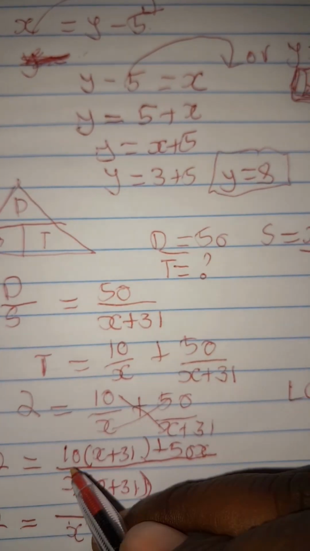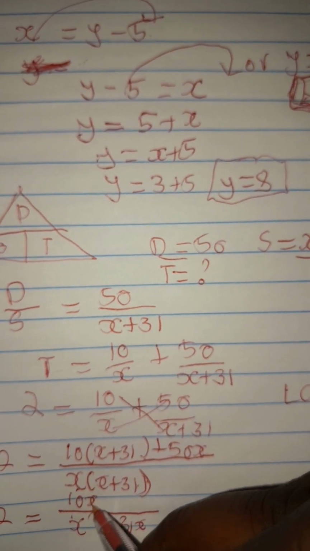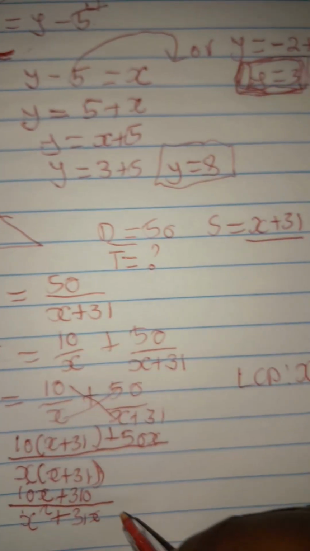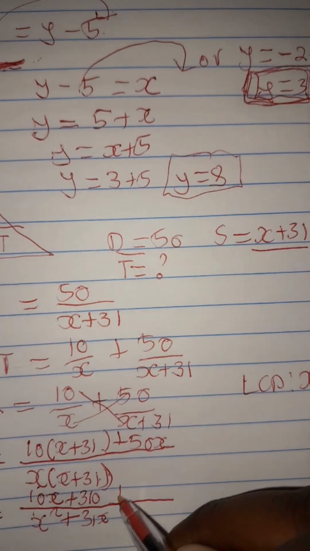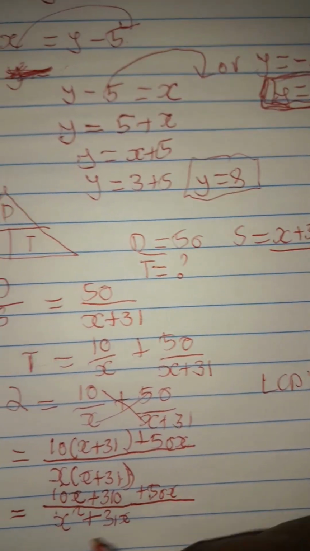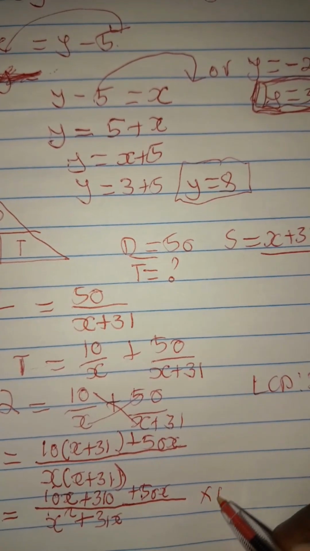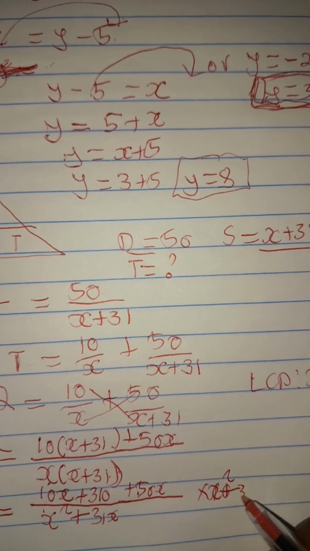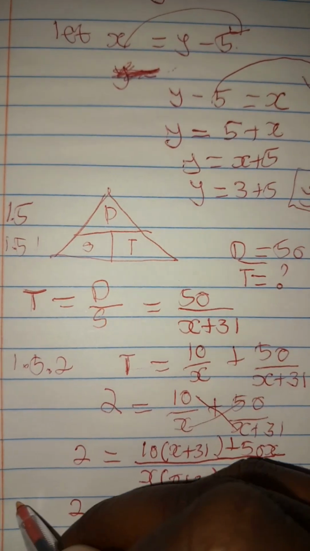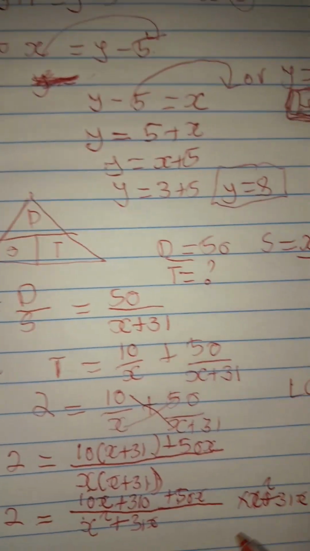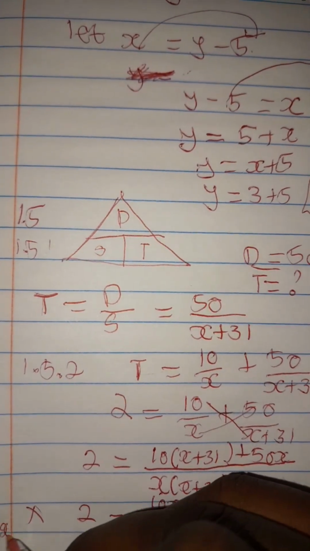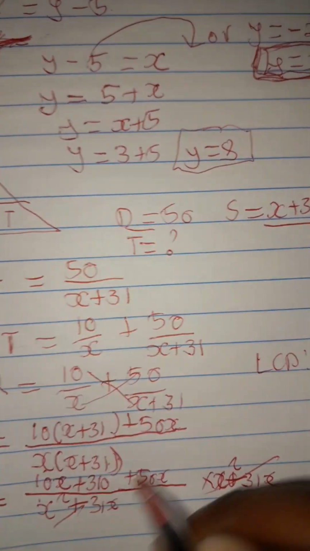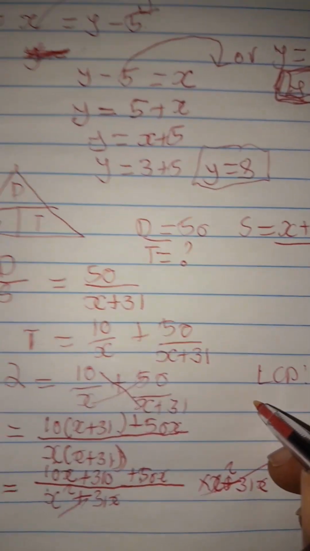So what we could do here, 10 times x, that's going to be 10x, and 10 times 31, that will be 310, okay, plus 50x. You can multiply by the denominator both sides, so we have x squared here, plus 31x. Similarly, we have x squared plus 31x, right? So this and this, they cancel. So let's continue from here.